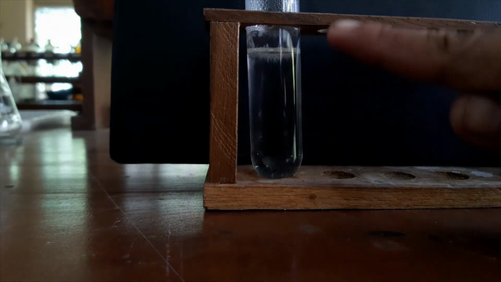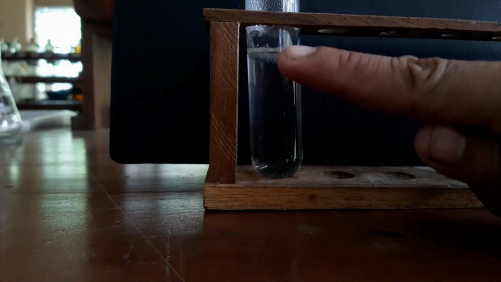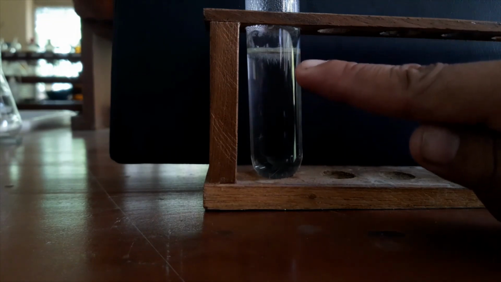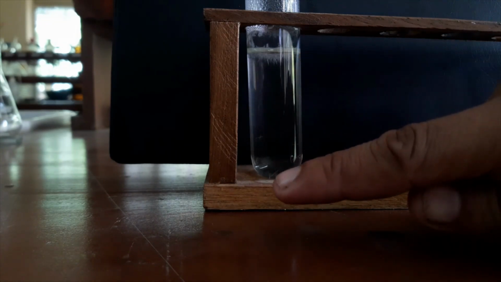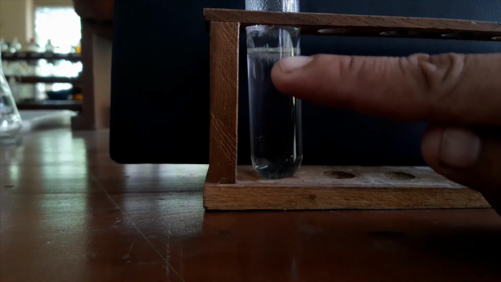You can see here crystals are appearing like needles. You can see that some crystals are falling down to the bottom and collecting here. You can see it's very beautiful. The crystals are appearing.